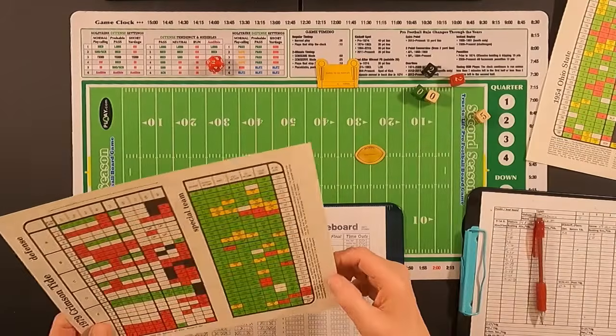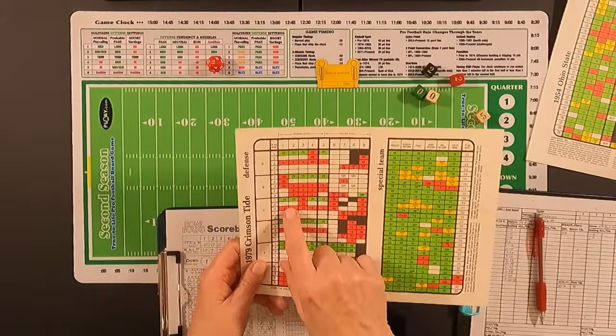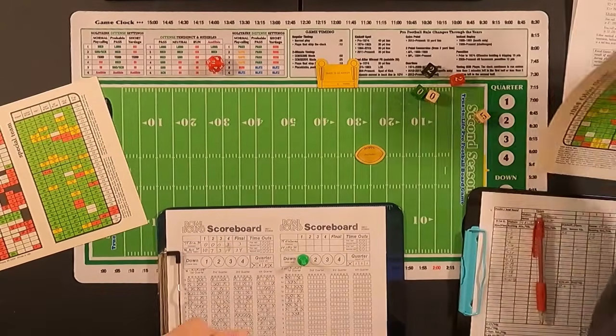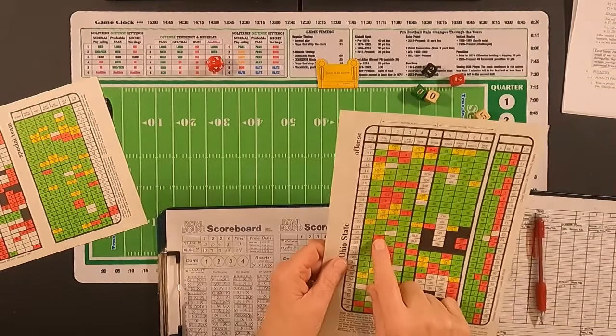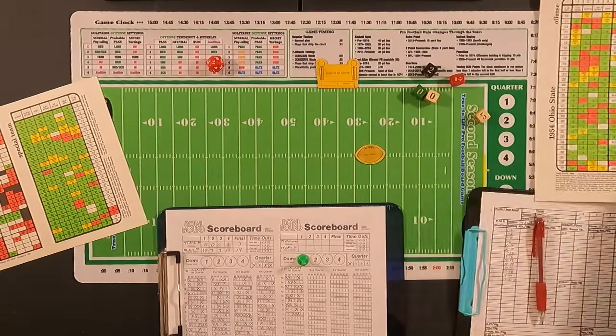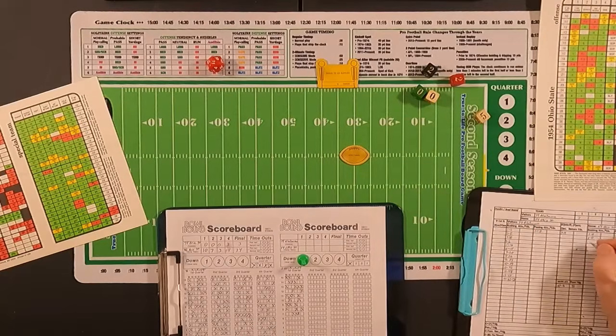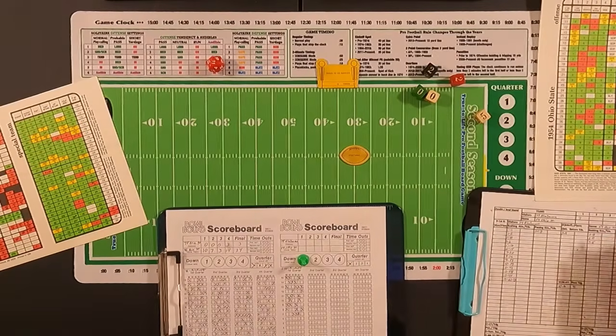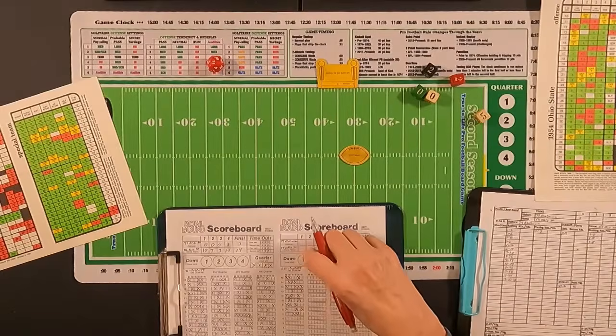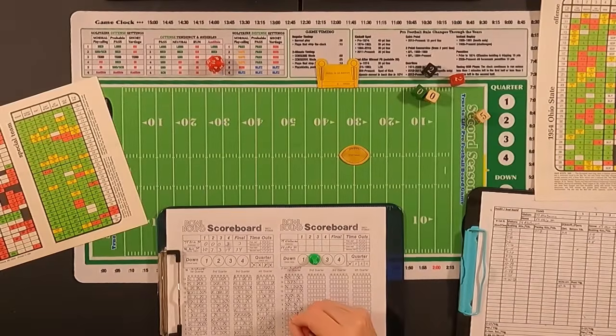They get a 2 and I get a 25. A 2 is nothing against the counter. And a 25 on the counter is 5 yards. So we have a gain of 5. And it'll be second down. 10, 20, 30.